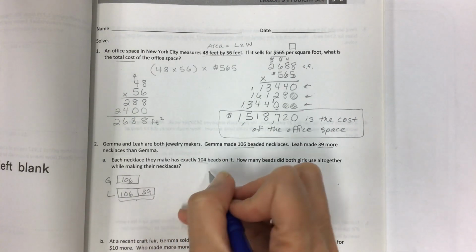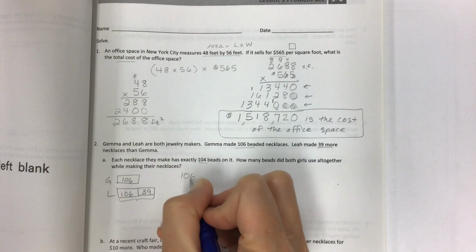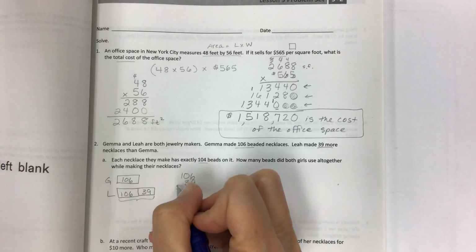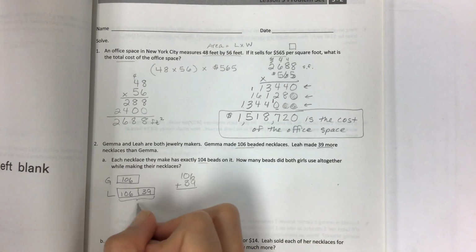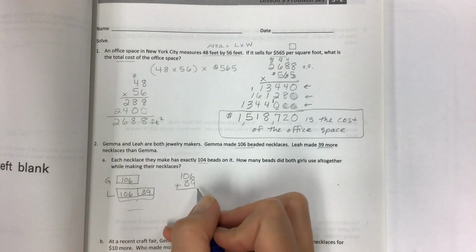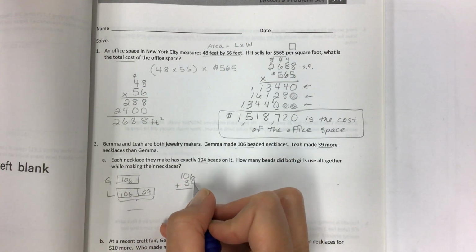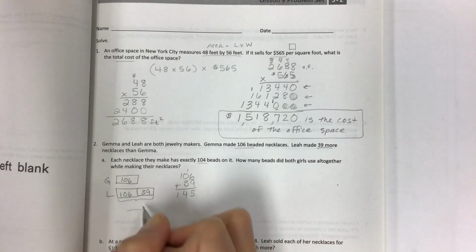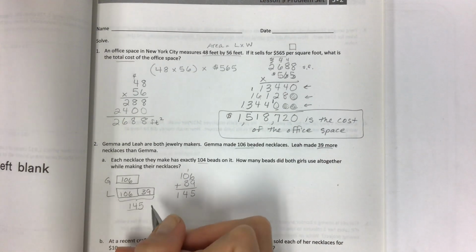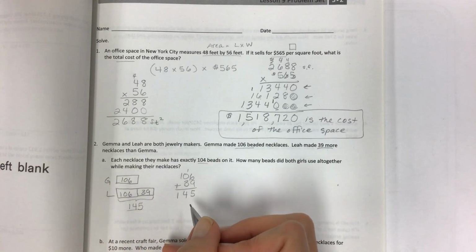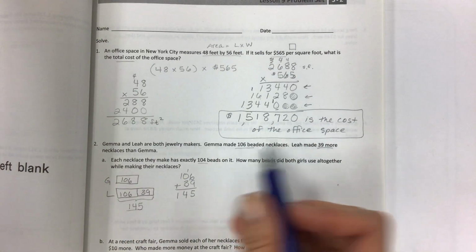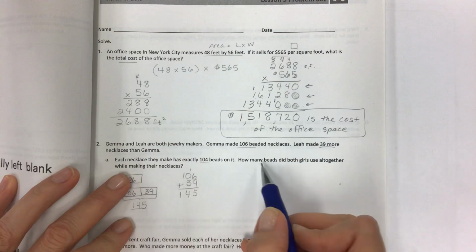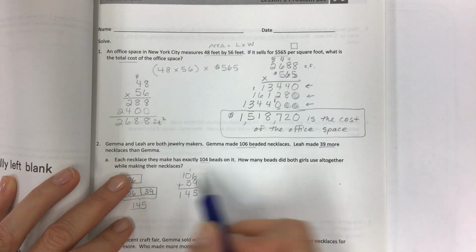So the first step is to add your 106 and 39, so that you can have your answer down here for how many necklaces Leah made. So 9 plus 6, 15, carry the 1, and so we have 145 necklaces.